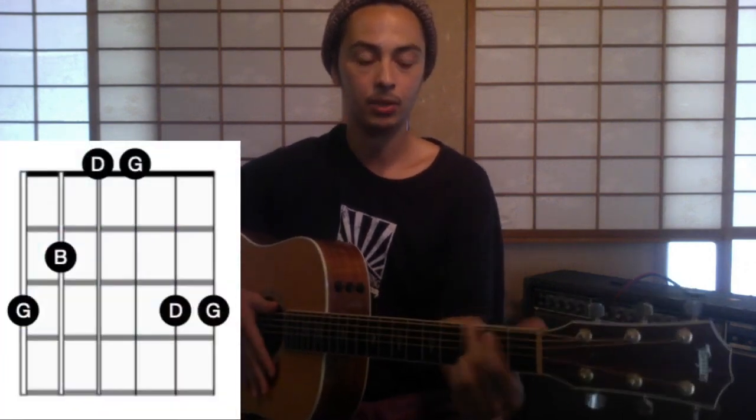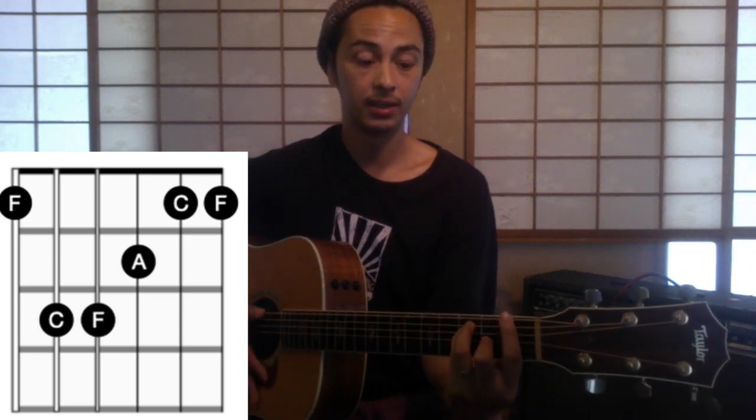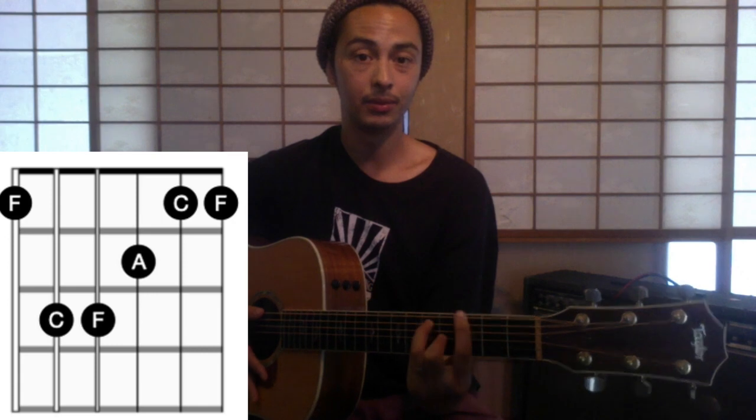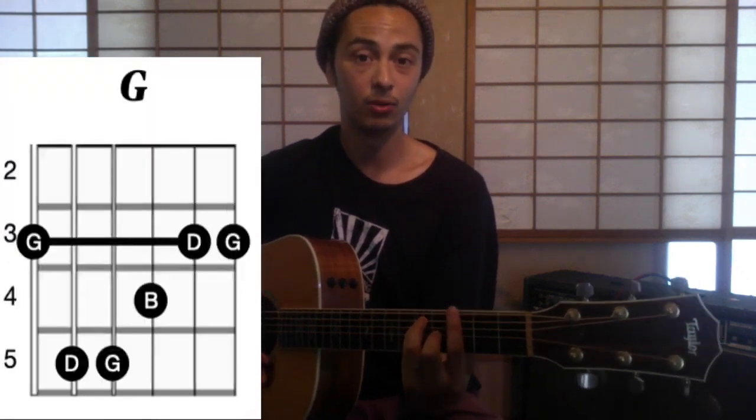Now let's look at the bar chord form of G, not this open G. But you remember this F chord that we played? Well, we're going to slide it up 2 frets. So this is our G in bar chord form.